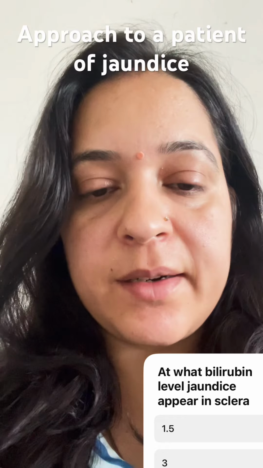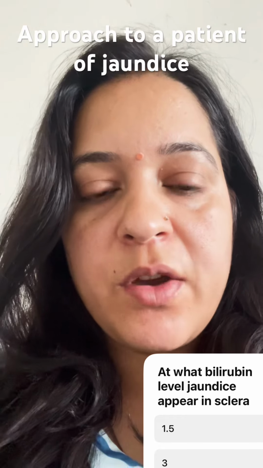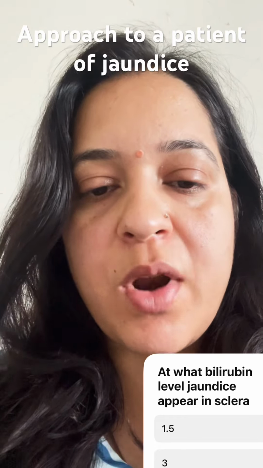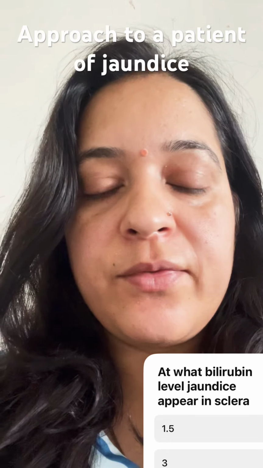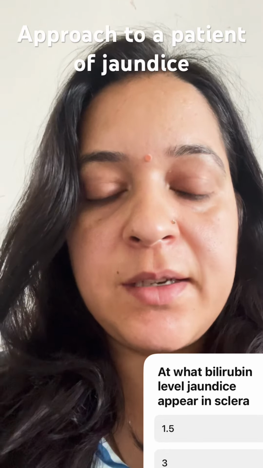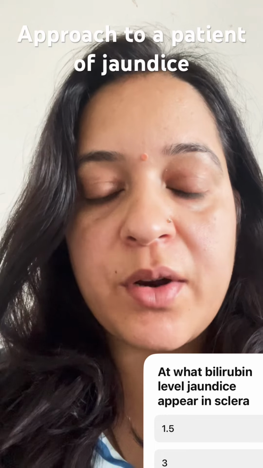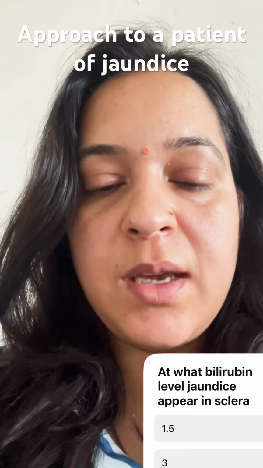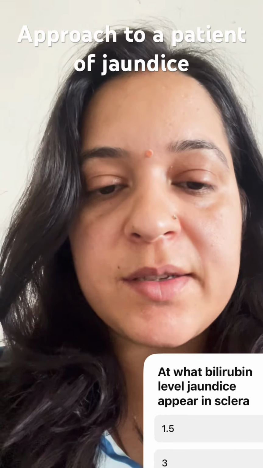Then, if we see that the ALP is more elevated than the enzymes, in that case we have to rule out the cholestatic pattern, the cholestatic cause, for which we have to do the imaging to look for duct dilatation. If the intrahepatic ducts are dilated, that means there is some extrahepatic obstruction, for which we have to do CT, MRCP or ERCP.